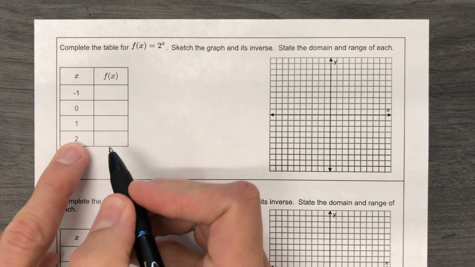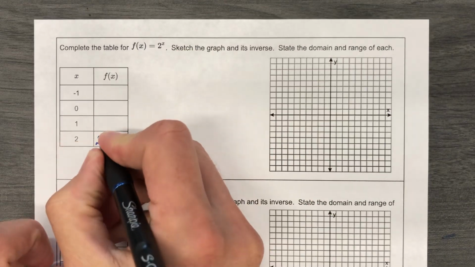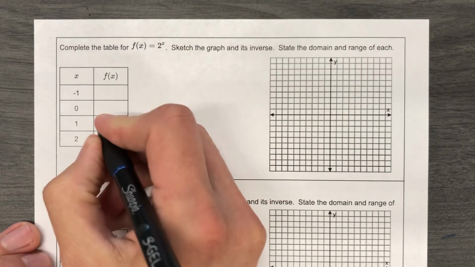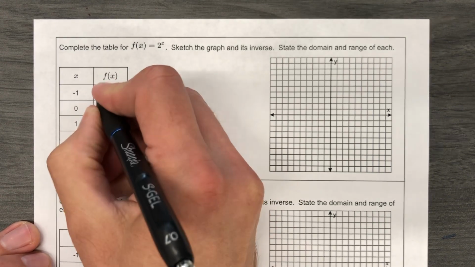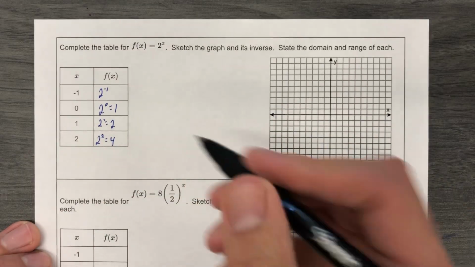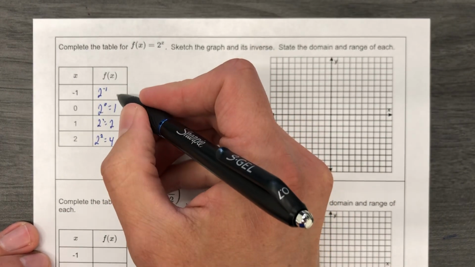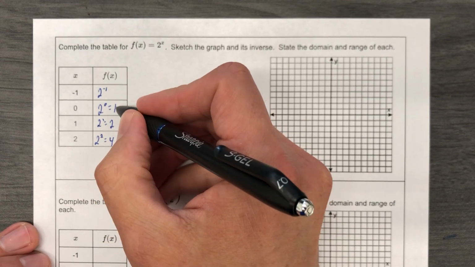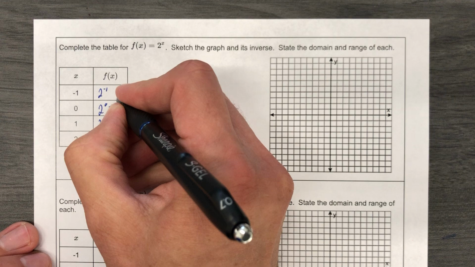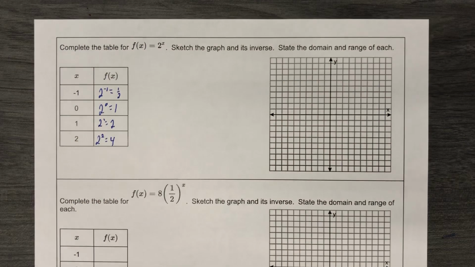Let's start at the bottom. 2 squared, that's 4. No surprises there. 2 to the 1 is 2. 2 to the 0 is 1. 2 to the negative 1, we've been through this pattern in different contexts, but we're basically going to look at this and say, well, half of 4 is 2, half of 2 is 1, half of 1 is, well, it's a half. And it makes sense. This negative exponent moves things.